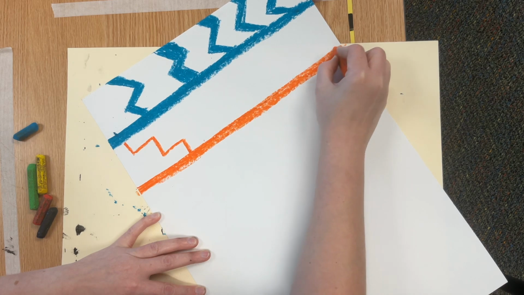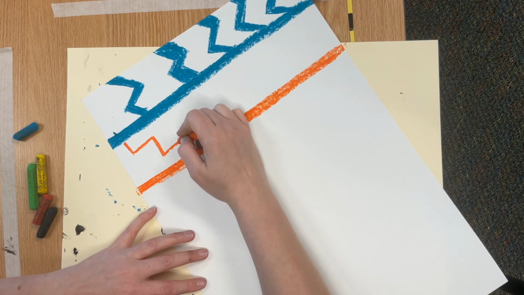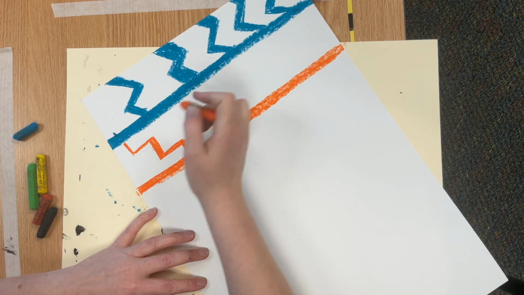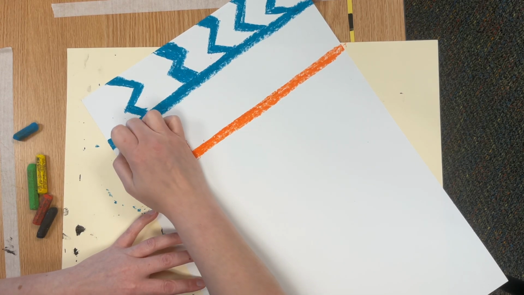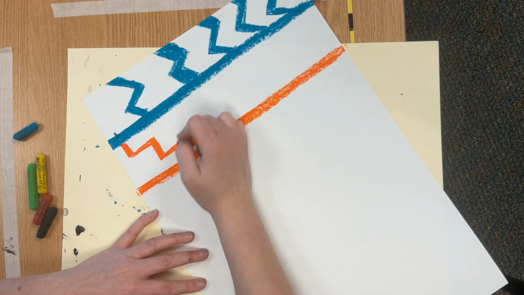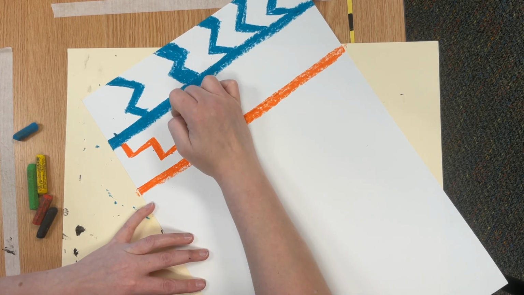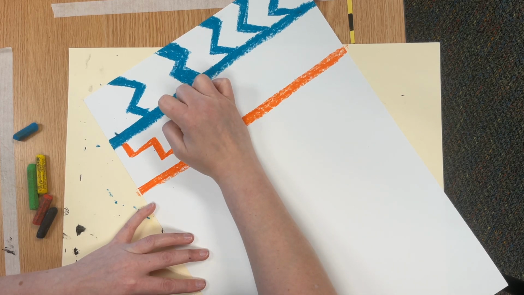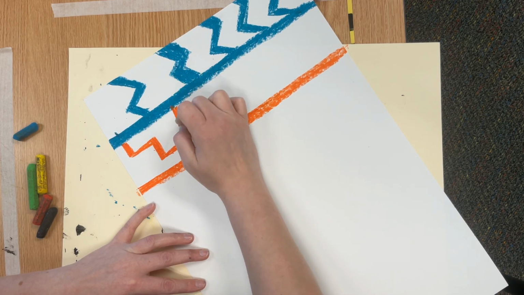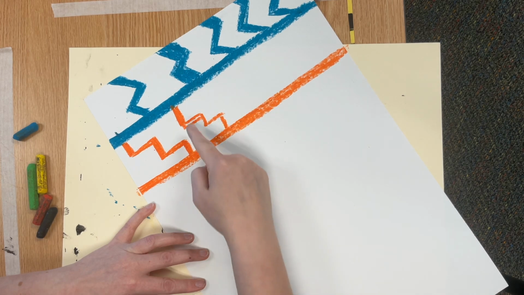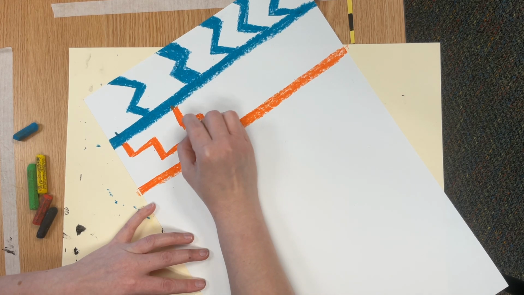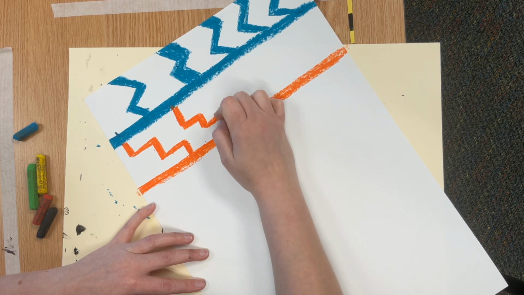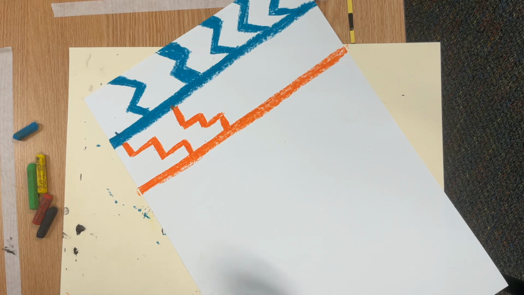So another way that we can make our lines thicker is just by going back through and tracing them right next to it. Just like that. So whichever way you prefer. So I went through and I drew it first. Then I come back and I draw a line right next to it. And if it accidentally leaves a little space, I just come back in and fill that in. And that's how I can get those thicker lines.